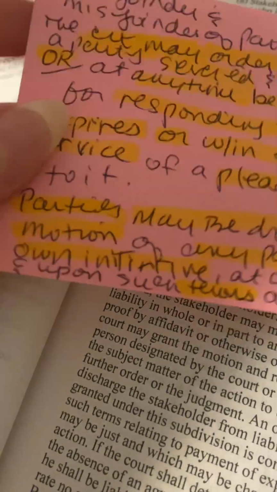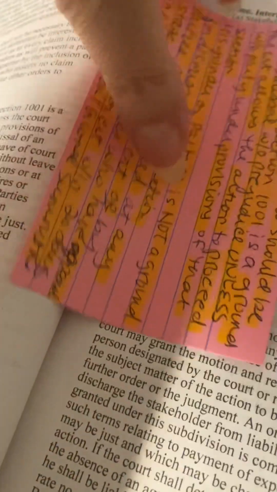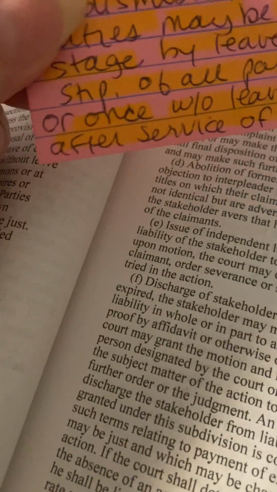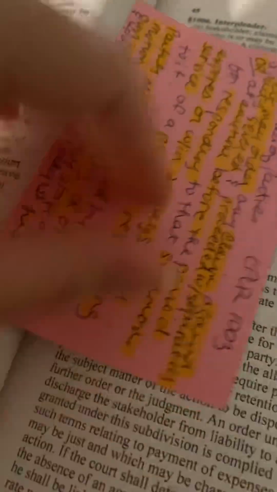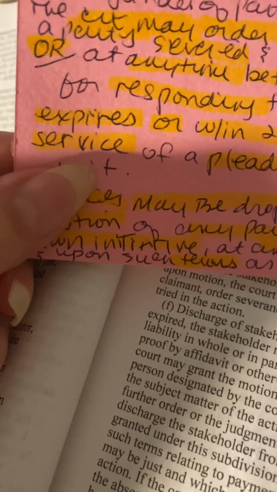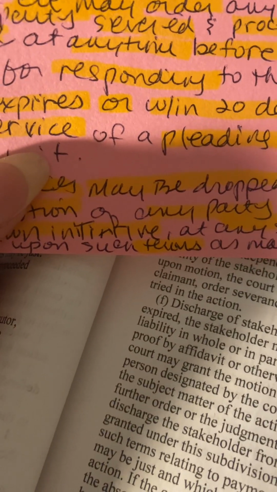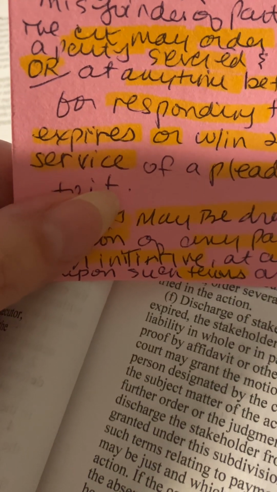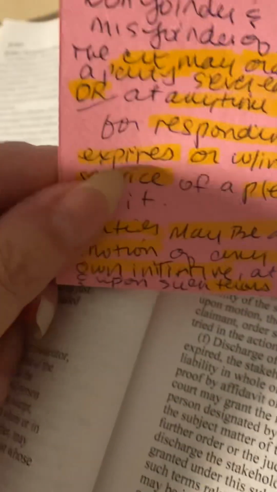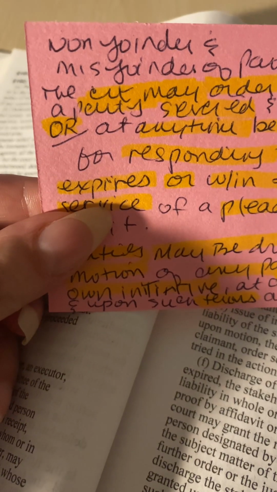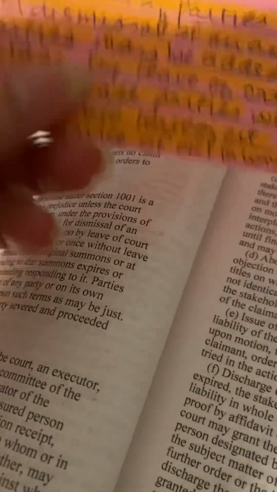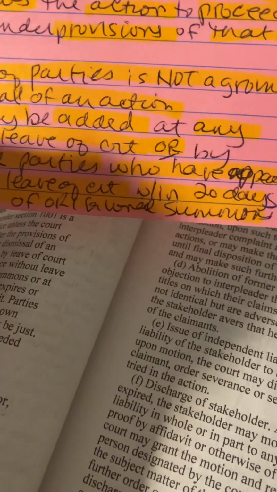Where is it? I just want to make sure I'm at the right place. No, I'm sorry, that's somewhere else. I try to fit everything in on these cards.